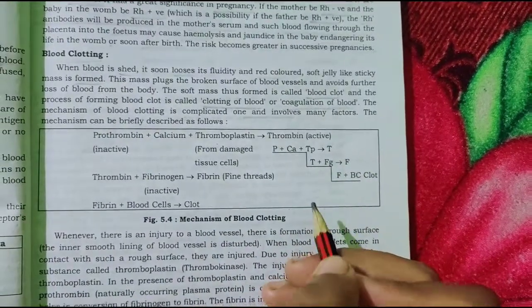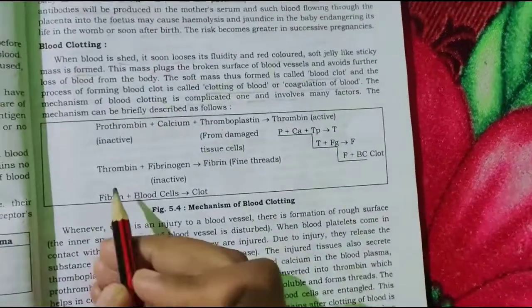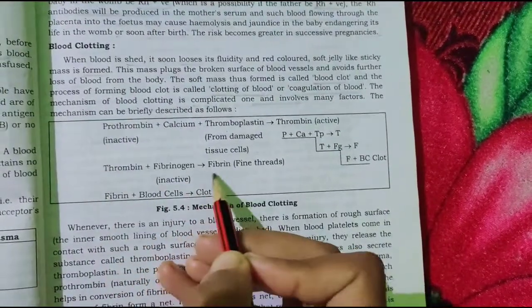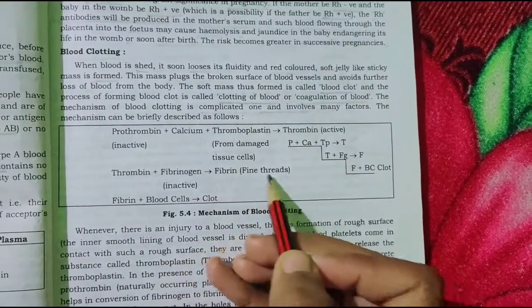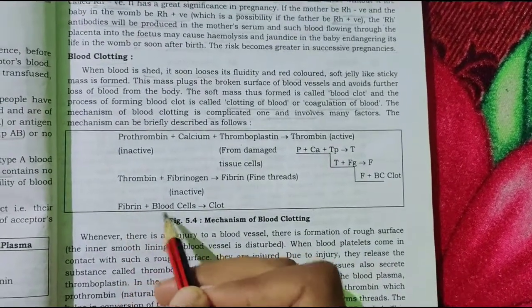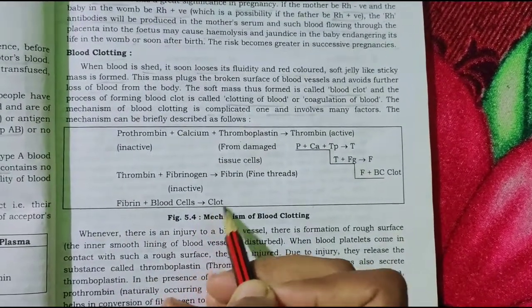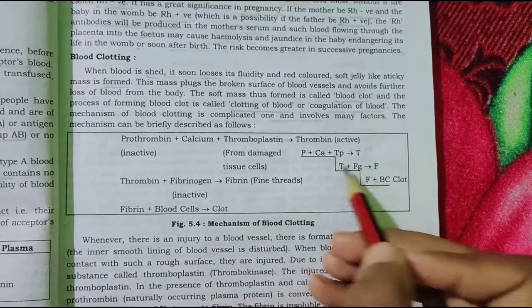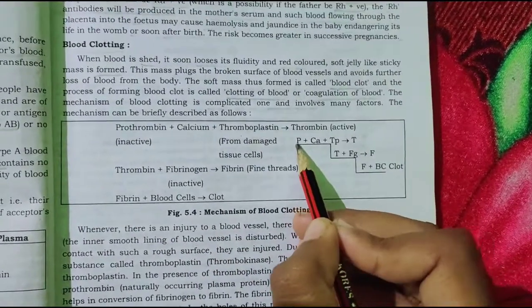And after that, the thrombin plus fibrinogen produces fibrin in fine threads. It's also inactive. Then the fibrin plus blood cells produces a blood clot. Okay, this is the process.